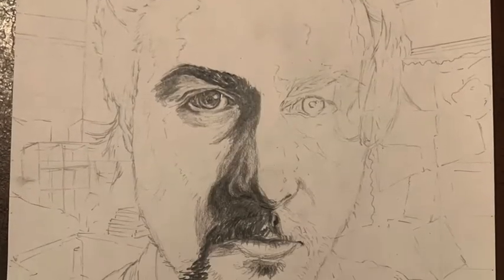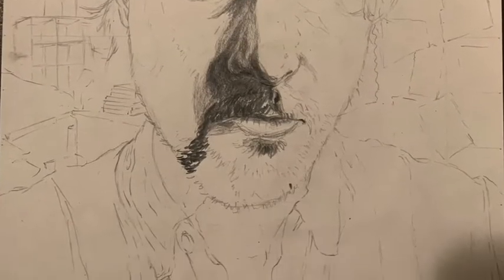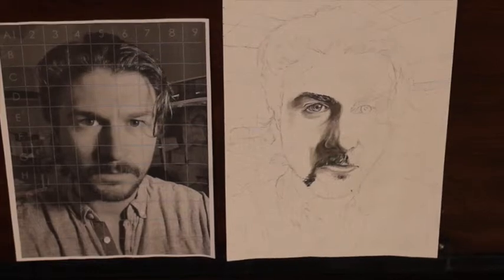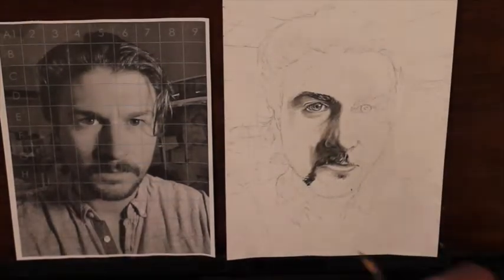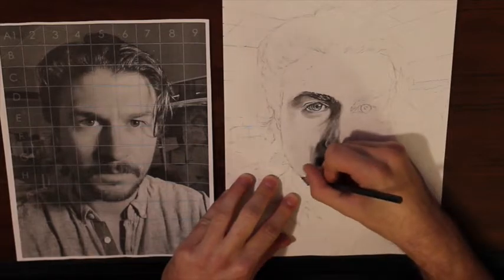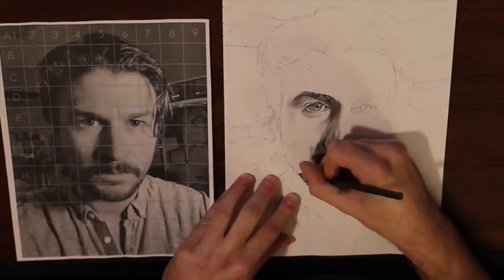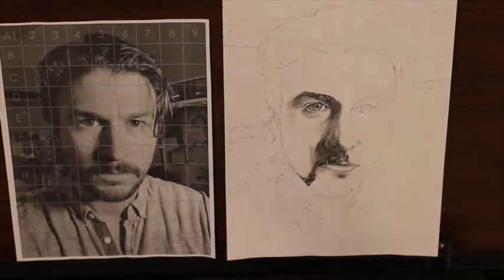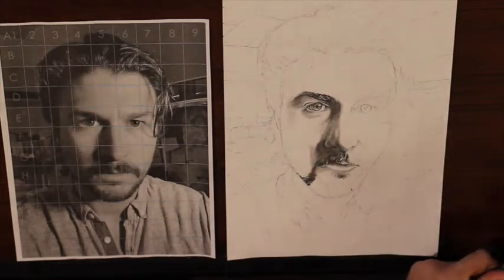After that, I start working in my light and shadow after I erase all of that grid. So I've gone in, I've erased those pencil grid lines, so I'm left with just a line drawing. And that line drawing basically gives me a guide for working value in.